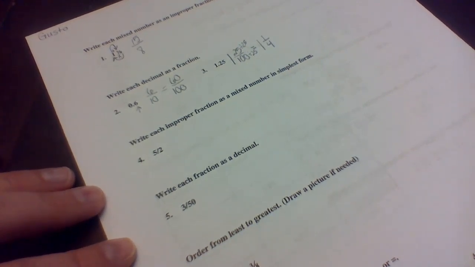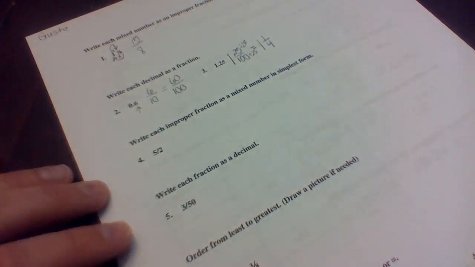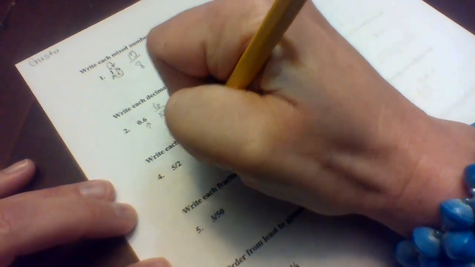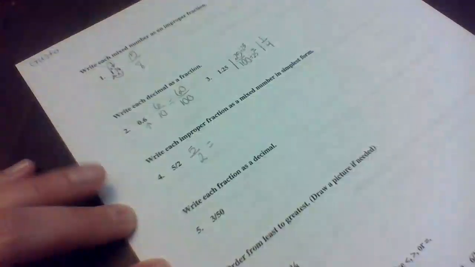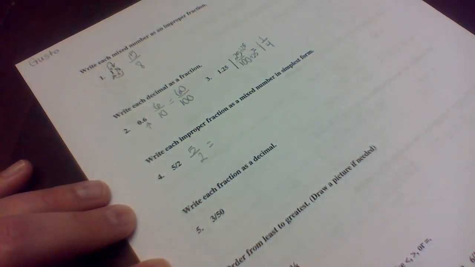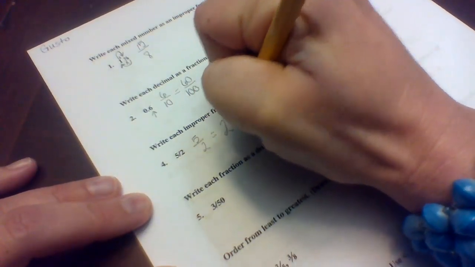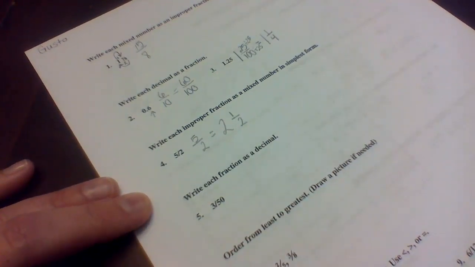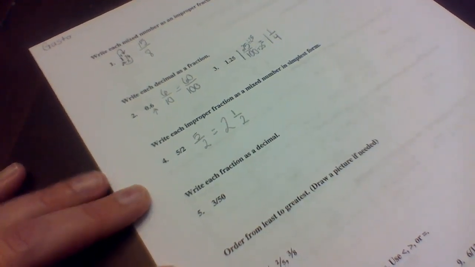Now, write each improper fraction as a mixed number in simplest form. If we have 5/2, I like to rewrite it that way. That means 2 fits into 5 twice, 1 left over. So 5 halves is equal to 2½.